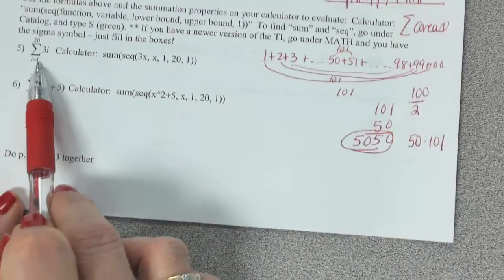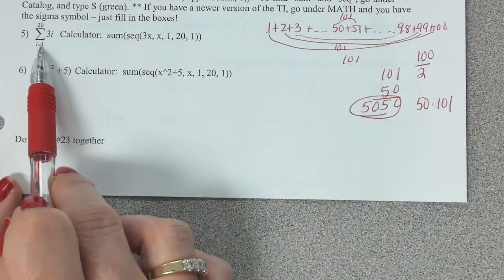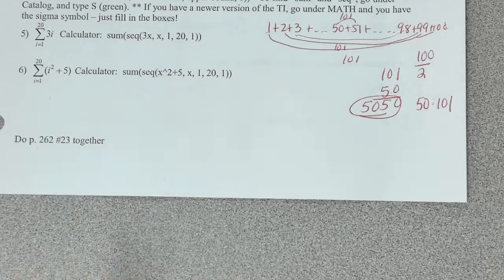Okay, but here are the types of things we want to be able to do with summation. We want to be able to do a problem like this. Get out your calculator, because we need to see if your calculator will do this the easy way or the more difficult way.